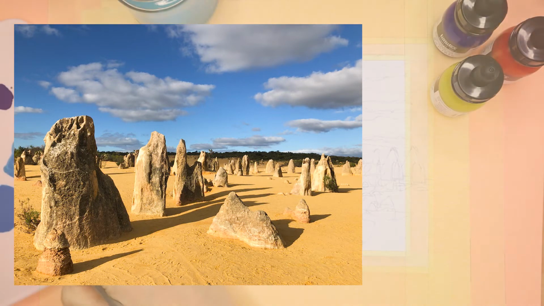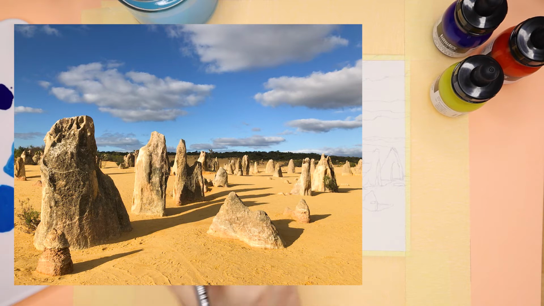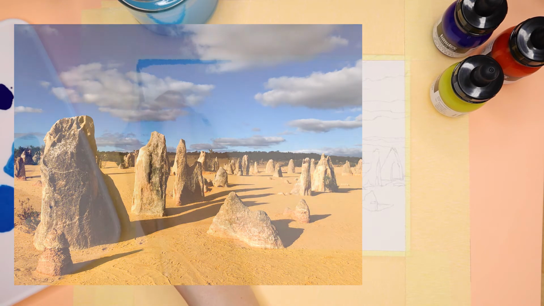And I did select this photo based upon the colour scheme, as it's quite clear: the contrast of intense blue and the orange-brown colour scheme here. So as I discuss some of the terms, see if you can notice them as I actually paint the artwork.